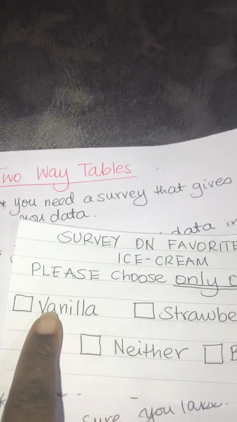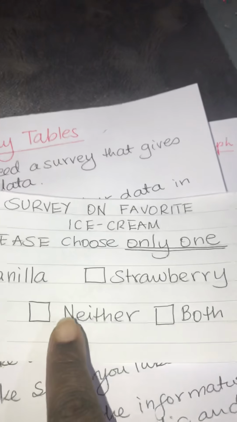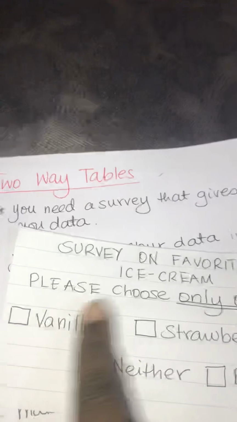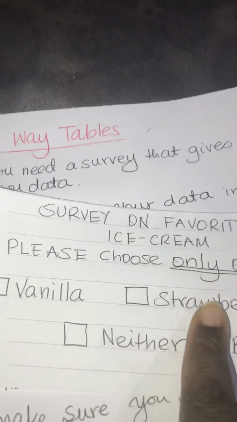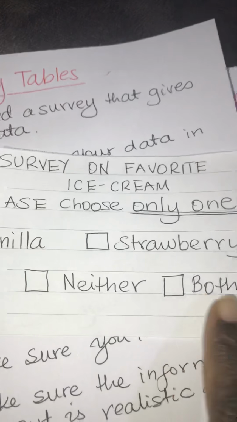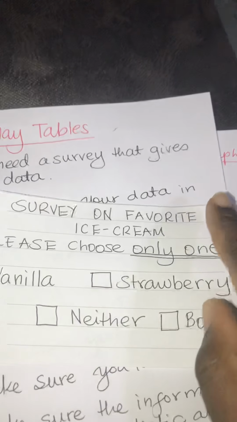So here is my survey. I'm going to survey about vanilla, strawberry. Neither means you don't like vanilla and strawberry. And if they like both, okay? And I've told them they only choose one, so they can check the box.